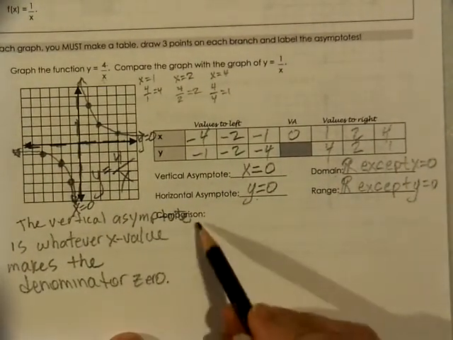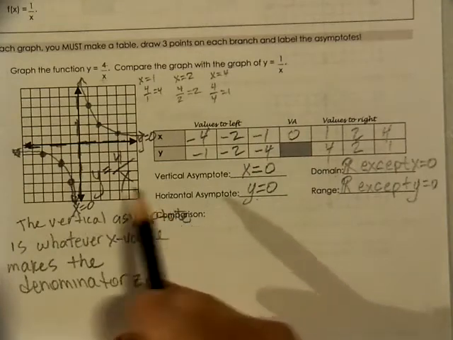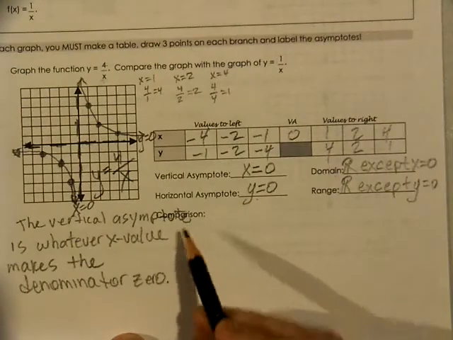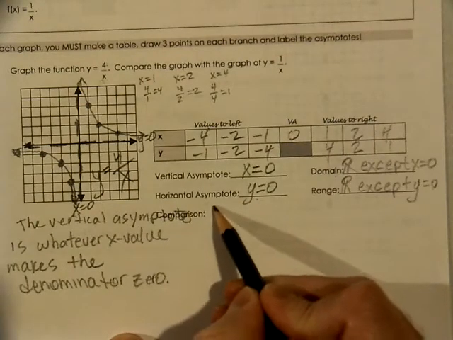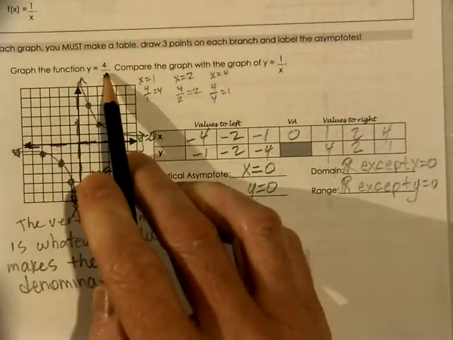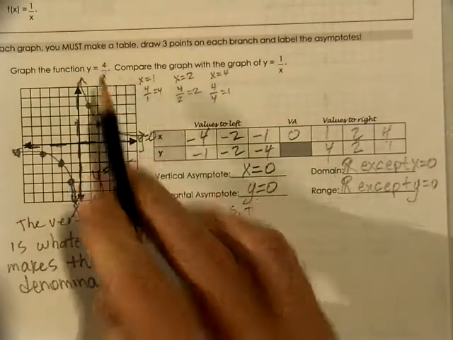So in our comparison, we don't see a negative in front of the 4, so there is no reflection. In our comparisons, we like to do R, S, and T. There is no reflection, but there is a stretch.